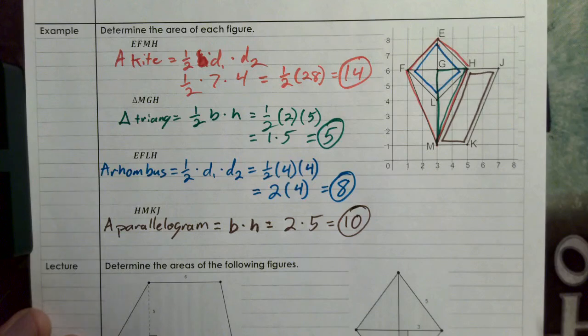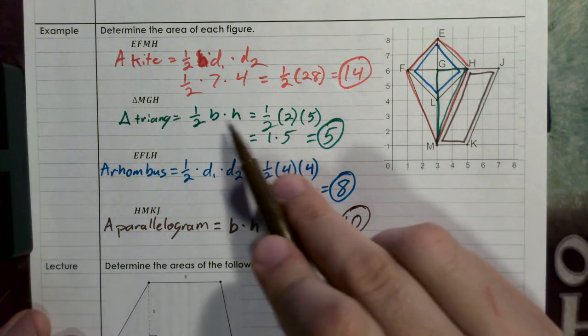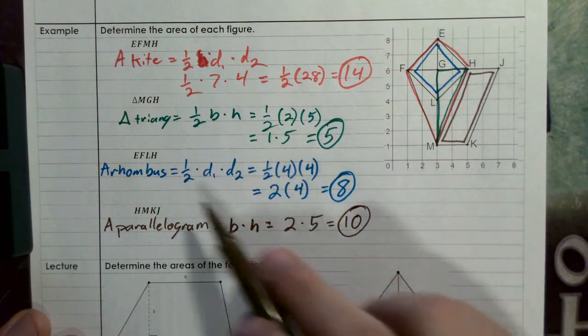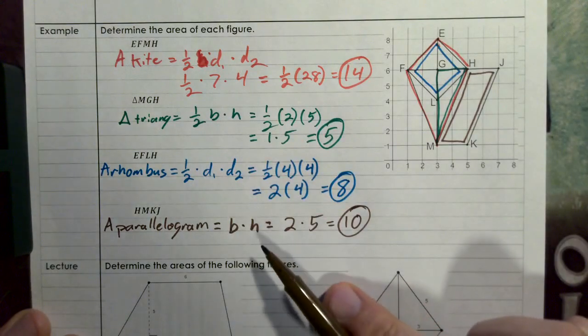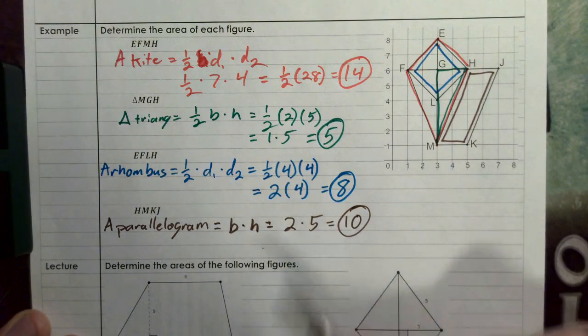And we are done. So keep in mind that all of these shapes are basically base times height, but with a triangle, we get too much stuff. With a rhombus and kite, we get too much stuff. So we cut them in half. And then a parallelogram is really just a square, so it's just base times height, length times width.